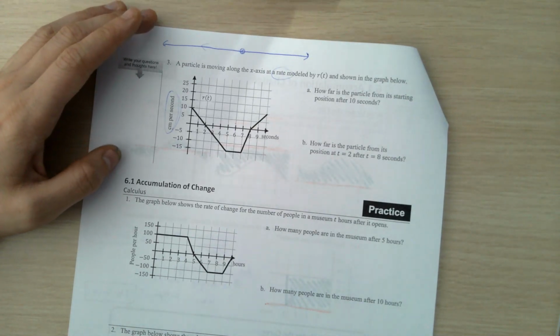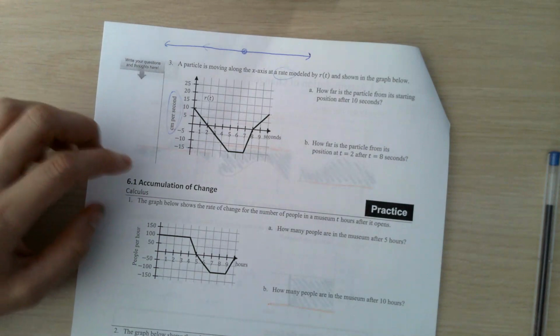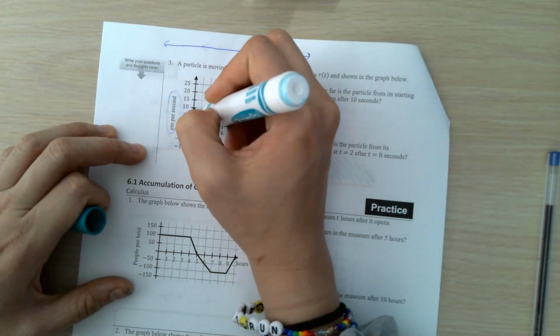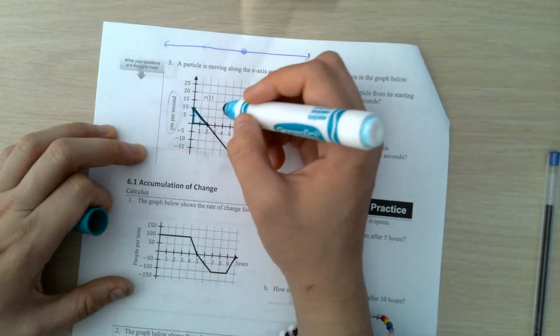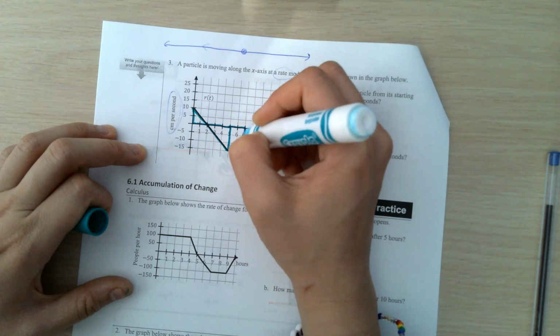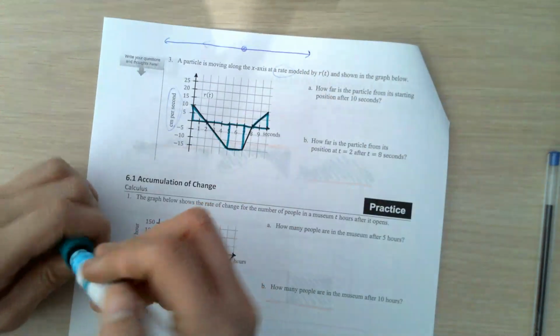But let's do our area, right? So it's saying how far is the particle from its starting position after 10 seconds? So we have all these shapes, and we're going to break them down and try and find the areas for them. So we have this triangle here. We have this piece here, which is comprised of a triangle, a rectangle, and a triangle. And then we have another triangle here.